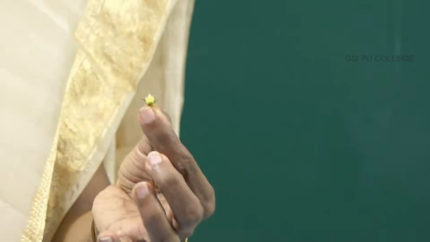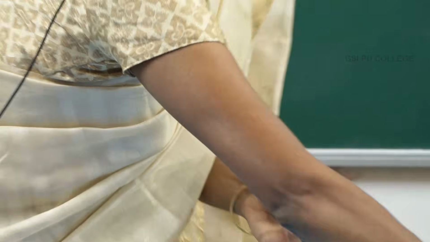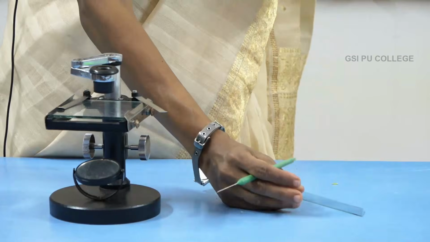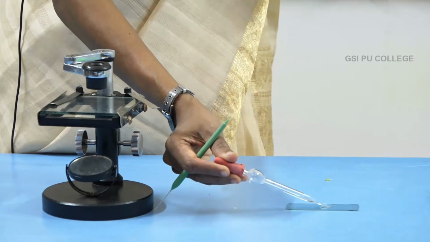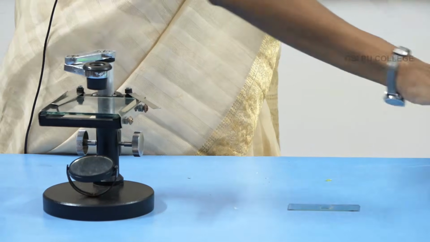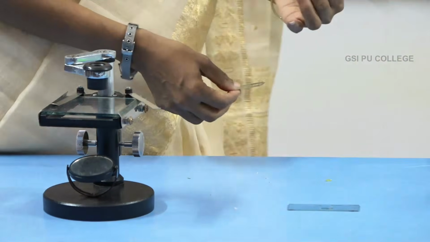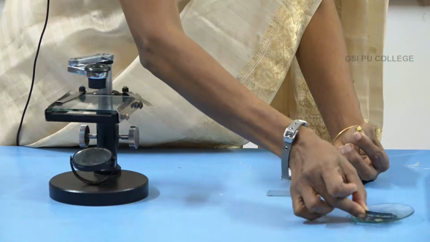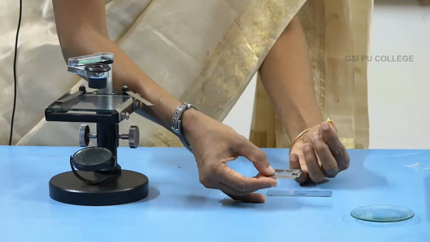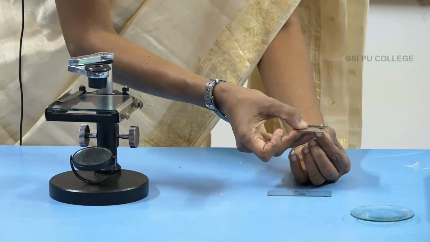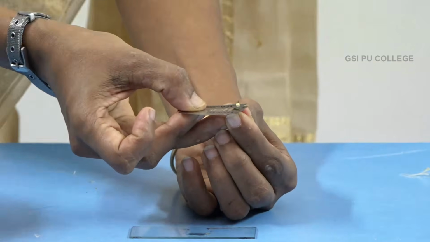This is the ovary. What you have to do is take a transverse section. Take a glass slide, add 1 drop of water, and then take a transverse section of the ovary like this. The blade is dipped like this in order to avoid air bubbles, and hold it like this, and then take the transverse section.